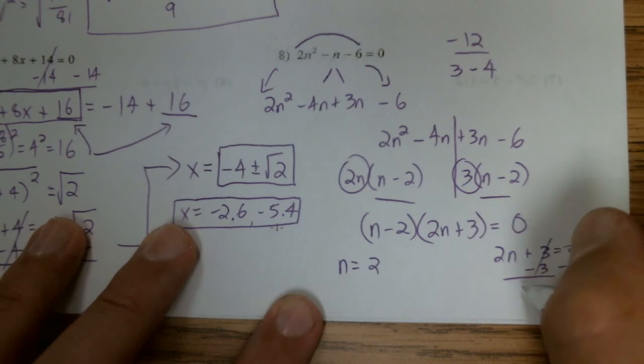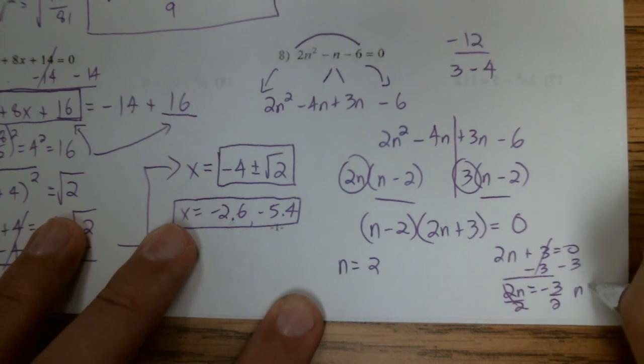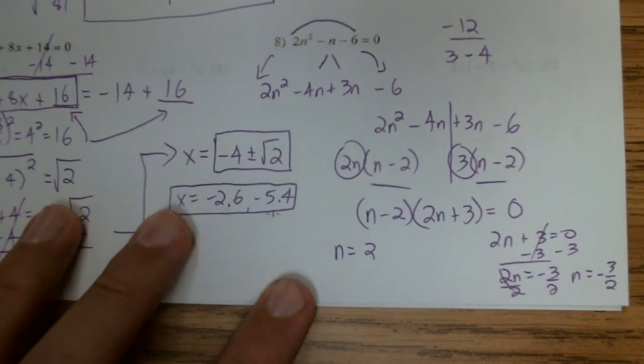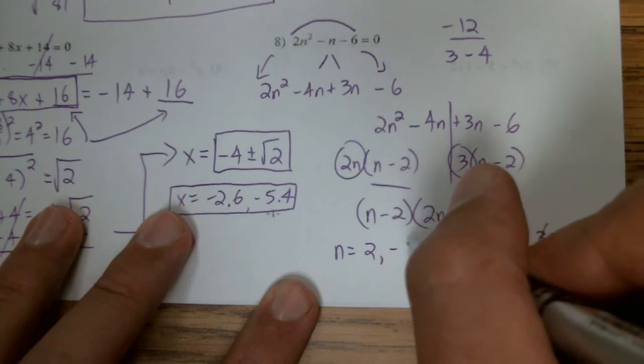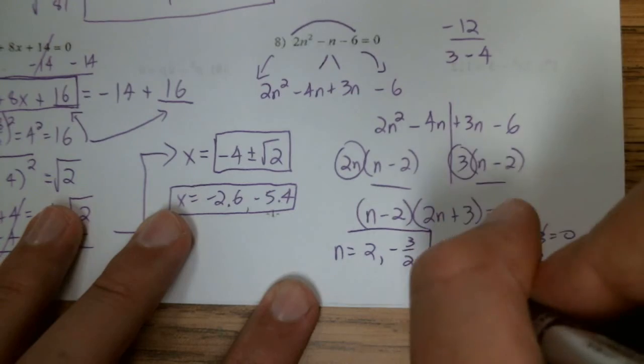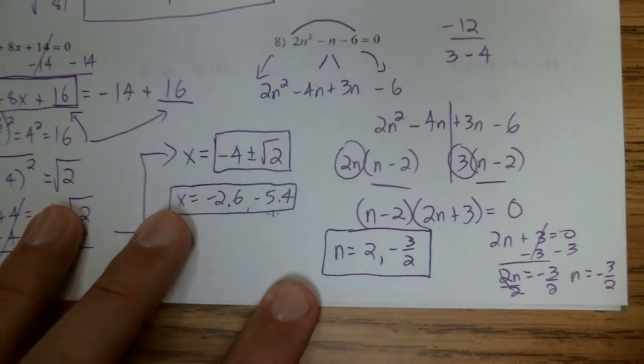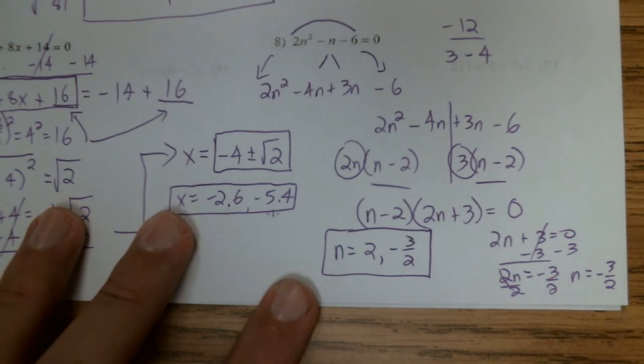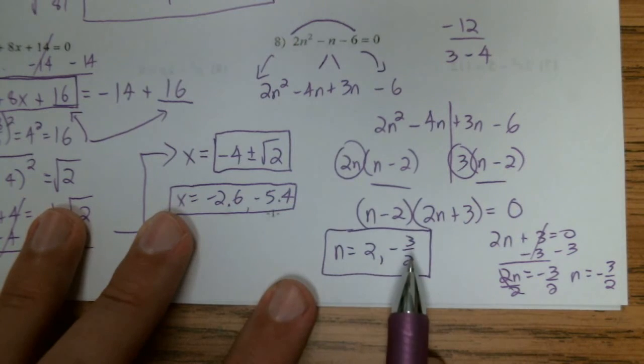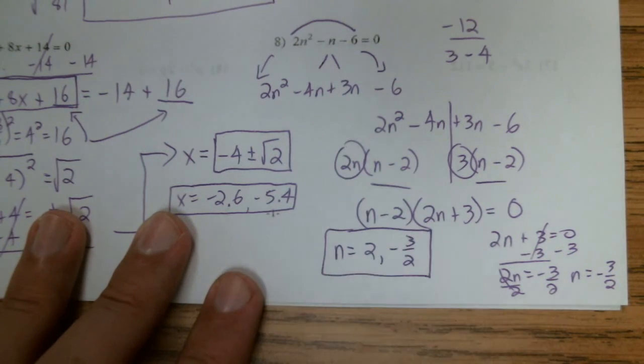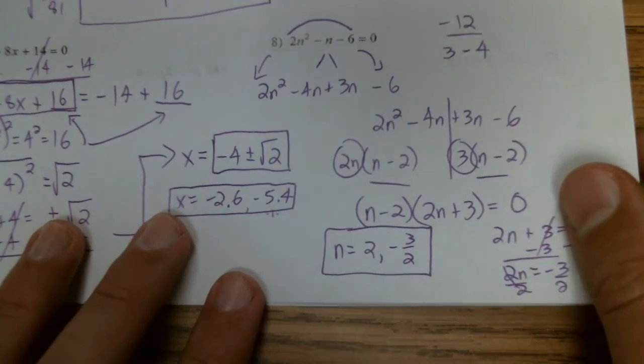So move 3 to the other side. 2n equals -3. Divide by 2. And my other answer is -3/2. So I get 2 comma -3/2 or -1.5. Either one of those would be fine. Okay, so that's the Curtain method, solving by grouping. To me, that's a little bit easier than using the quadratic formula. Okay. All right, so let's continue on to the back here.